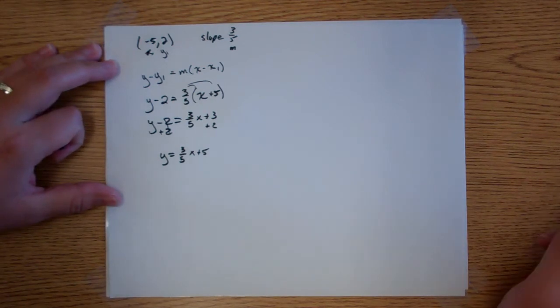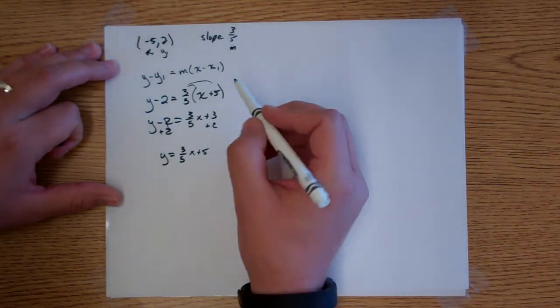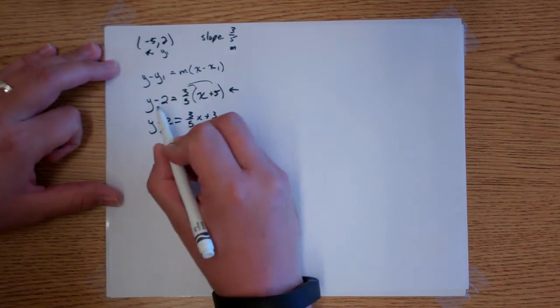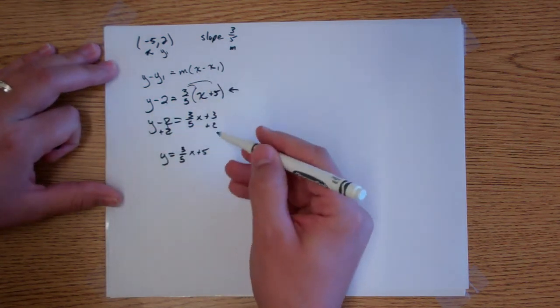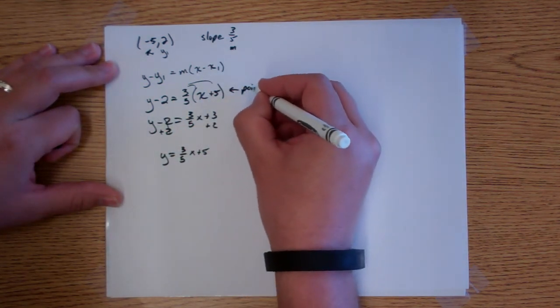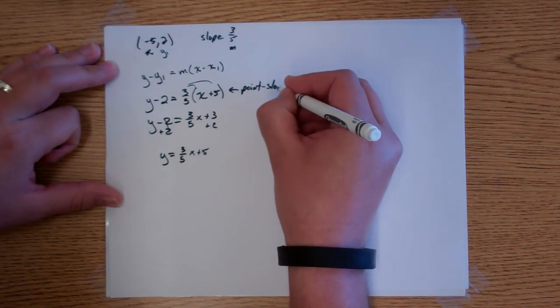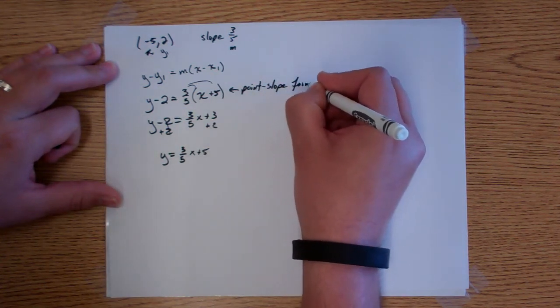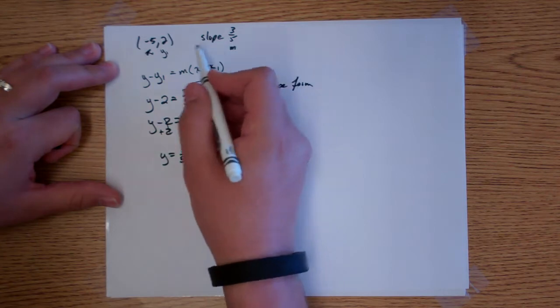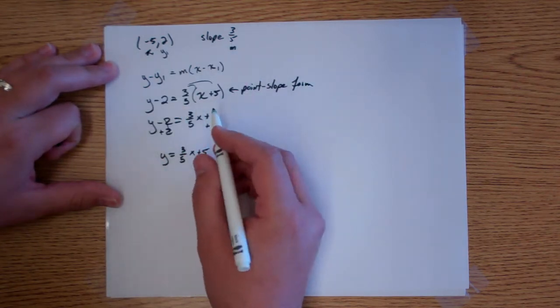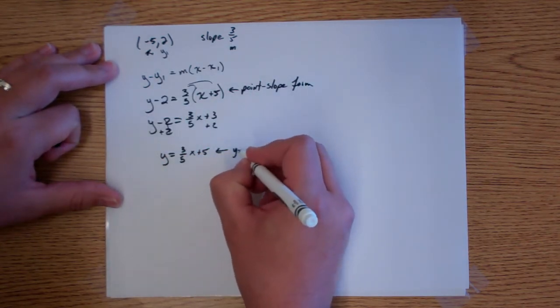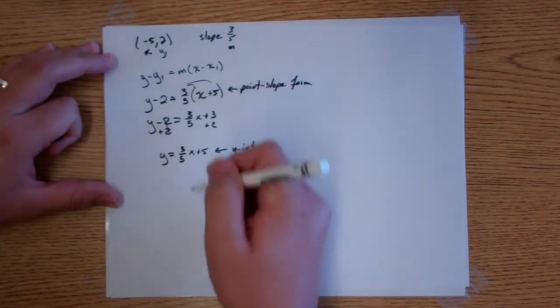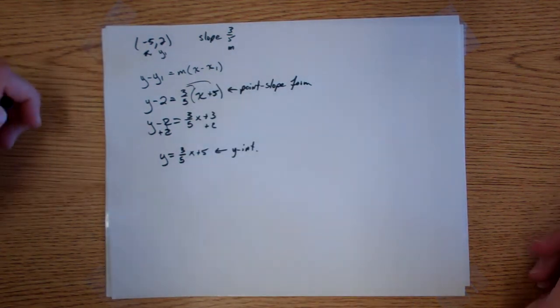Now, if it just asks you for the line in point-slope form, you would leave it here. You wouldn't have gone further. So if they just want point-slope form, you're done after you substitute in your three numbers. But if they want you to take it all the way down to y-intercept form, of course, you'd have to solve it for y.